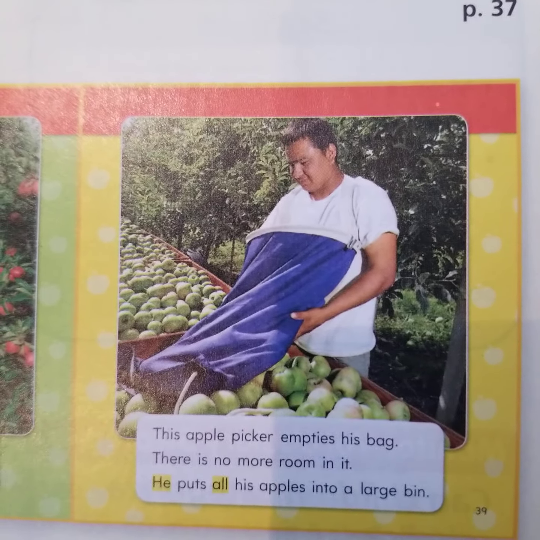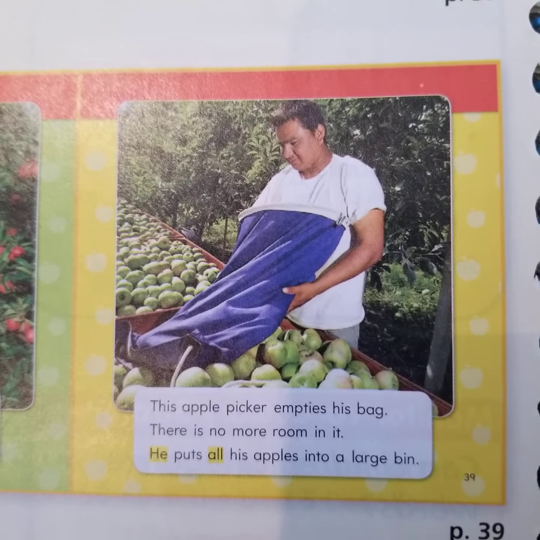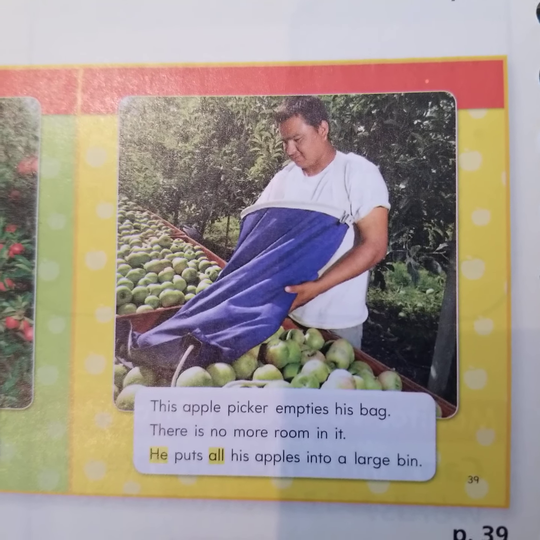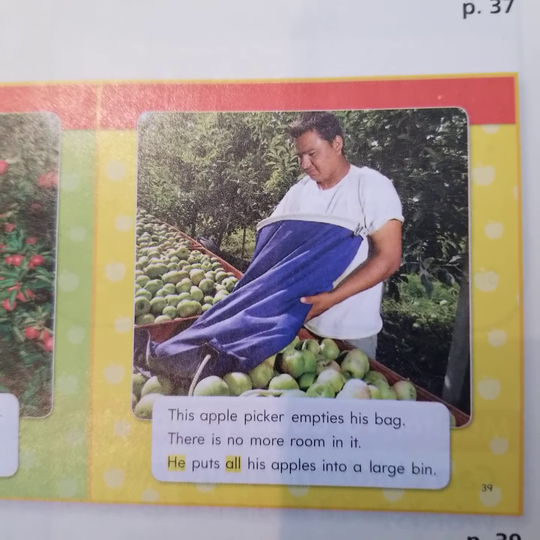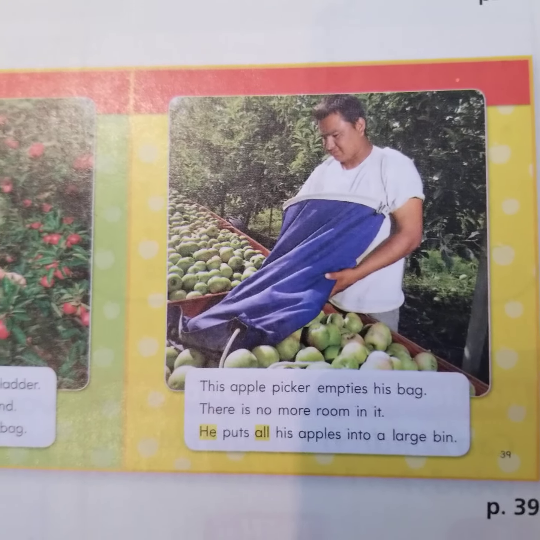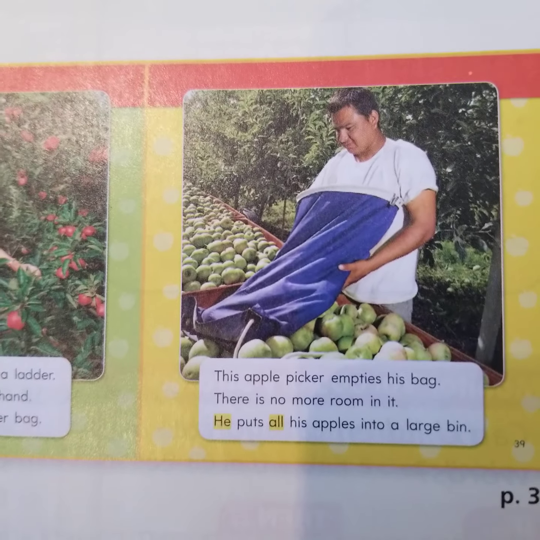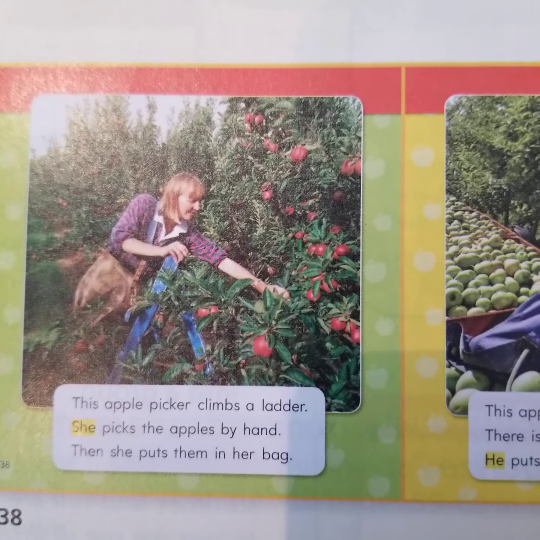This apple picker empties his bag. There is no more room in it. He puts all his apples in a large bin. And we see our words to know highlighted: he and all, as we did with she on the other page.